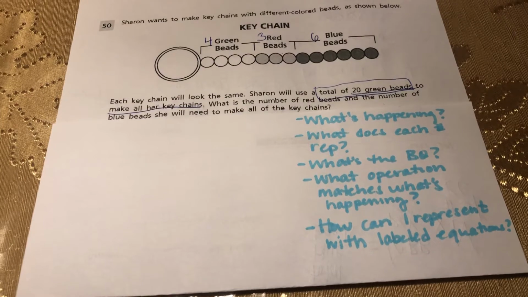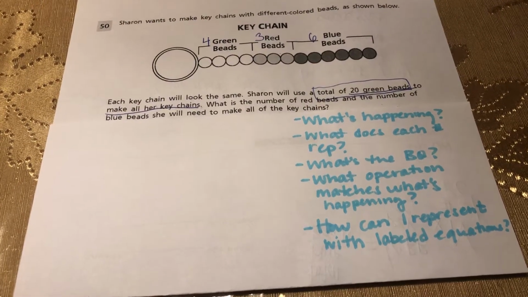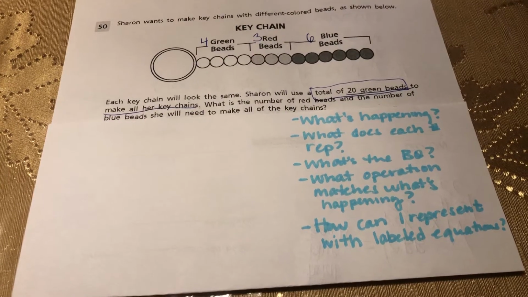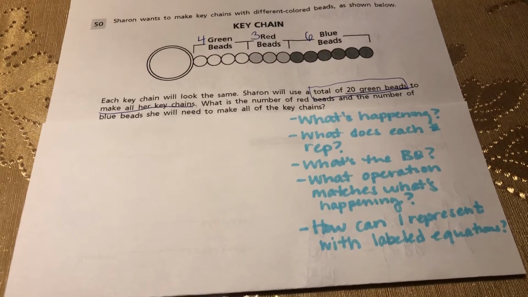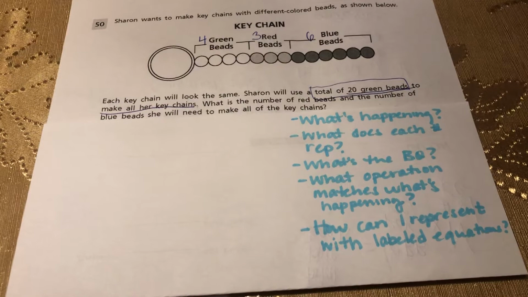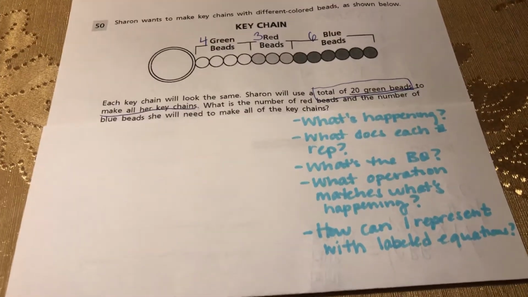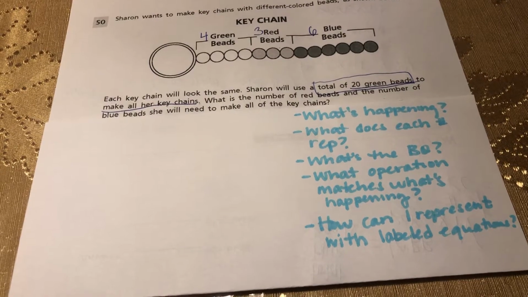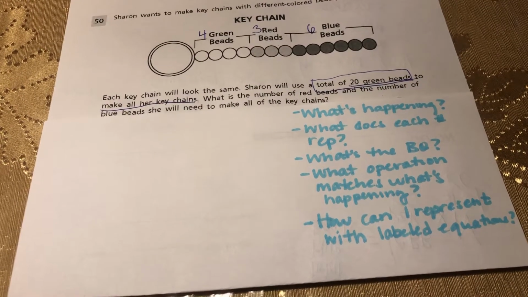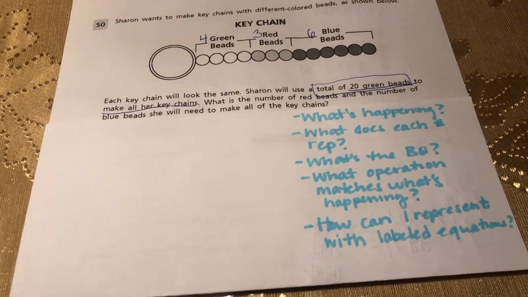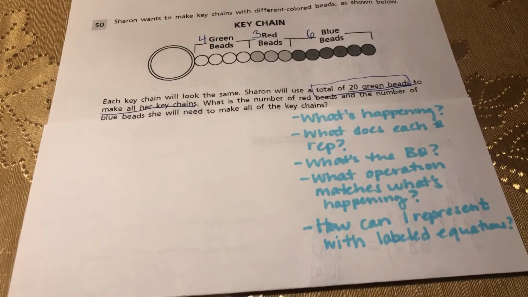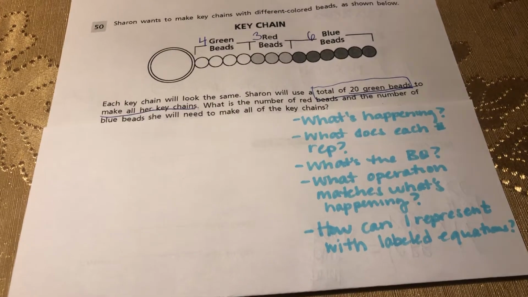Okay, let me think about what's happening. How can I represent that with a labeled equation and what operation? Okay, so she used 20 green beads, and I know there's 4 green beads on each. So I need to figure out how many keychains she made. So what's happening? There you have total green beads and then you shared them out to a certain number. So I think that's division.